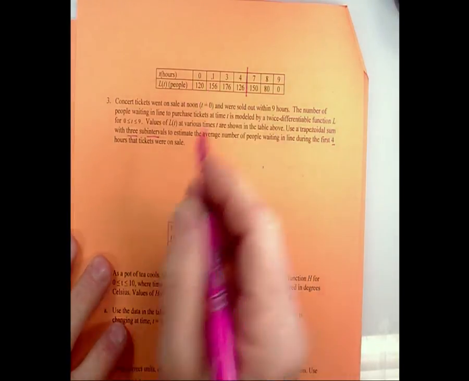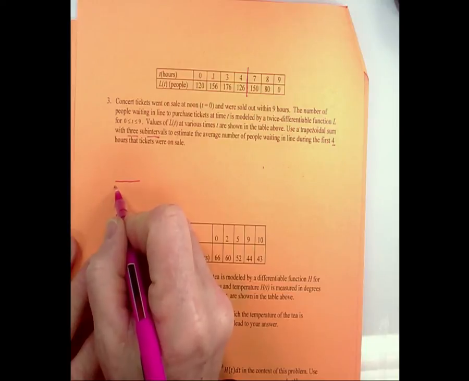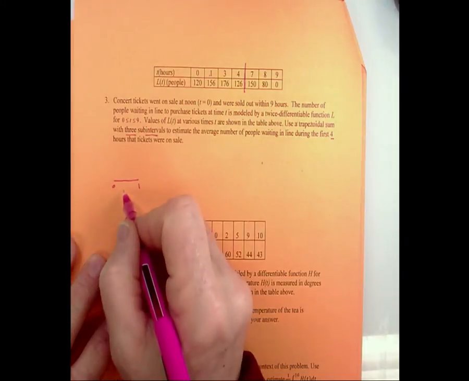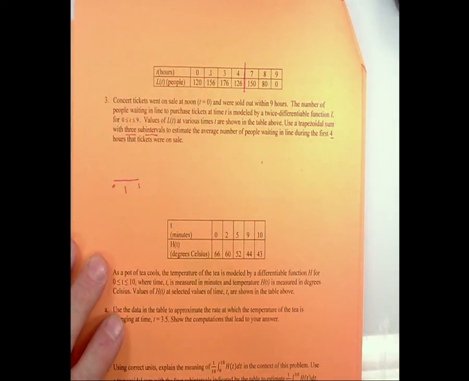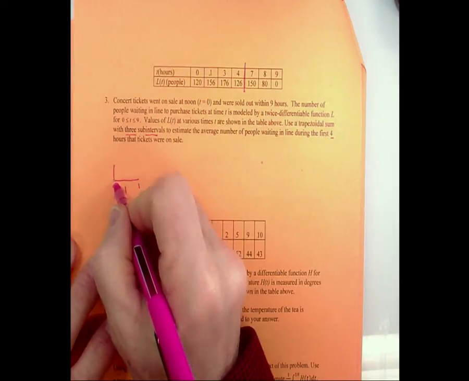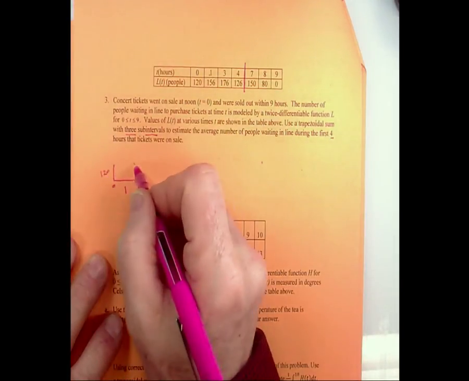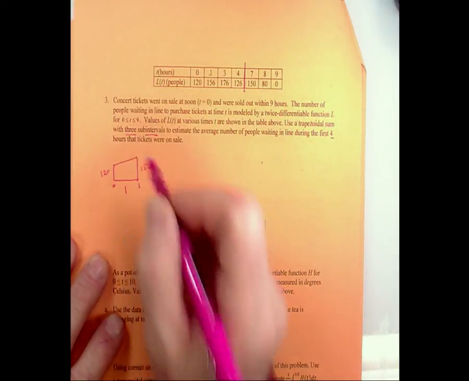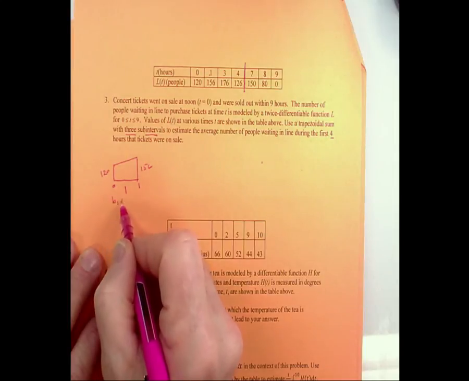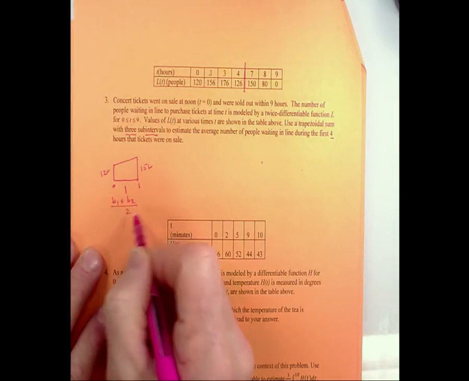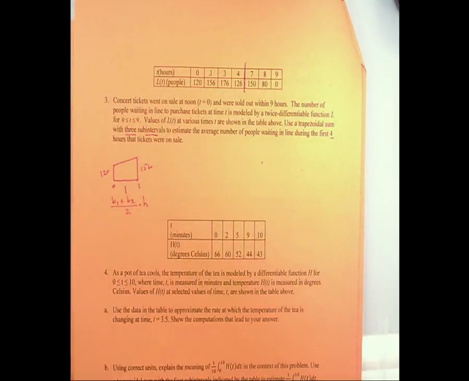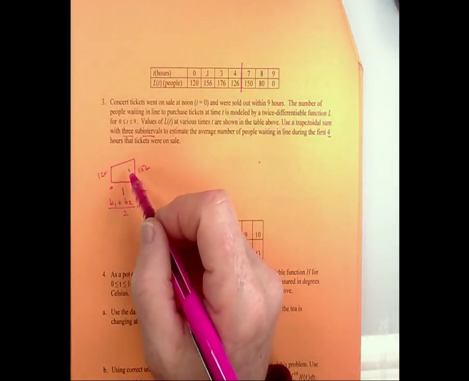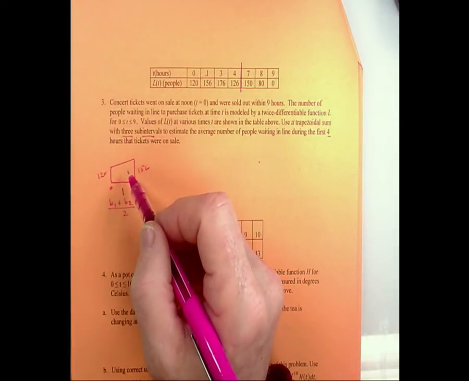So I'm looking, my first trapezoid is going to be from 0 to 1. And that has a length of 1, correct? And then on this side, it has a height of 120, and then this side has a height of 156. So this is where you're going to do B1 plus B2 divided by 2 times the height. And I actually, for me, I write that number in here. Has everybody got that?